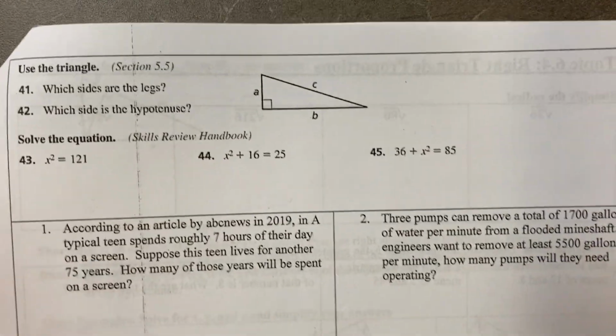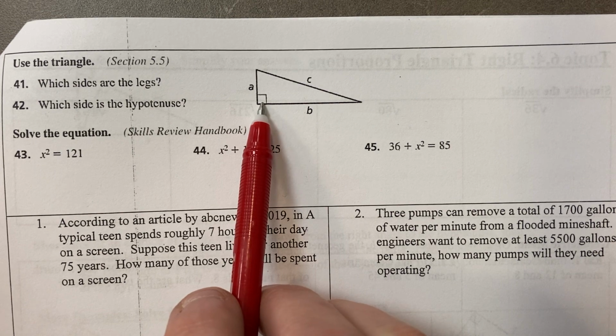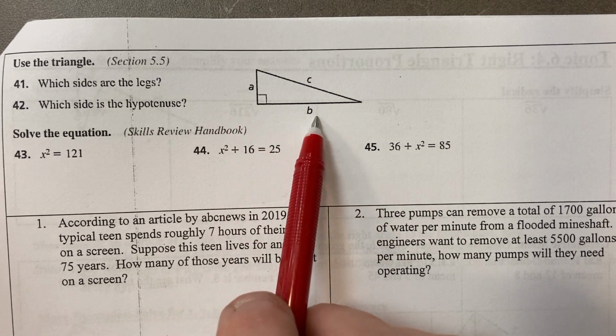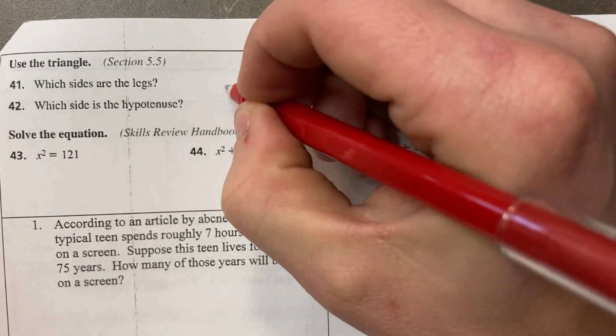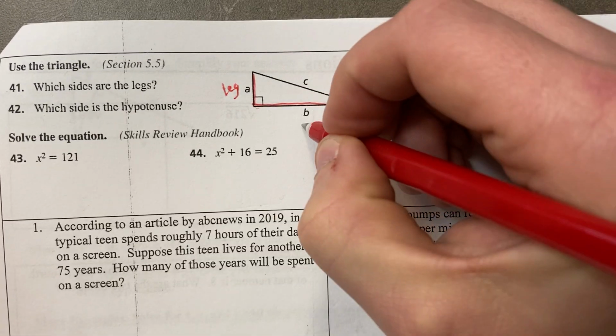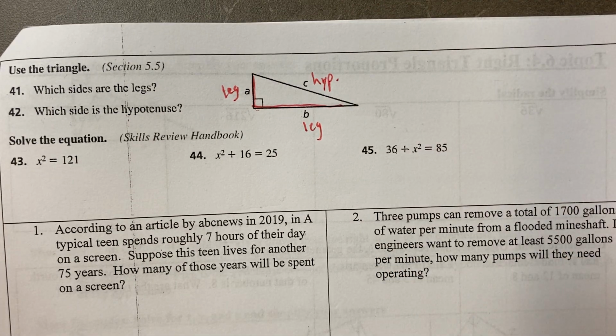This is a review. We're going to get into right triangles next class. Wanted to make sure that you knew, in a right triangle, you've got 2 legs. The legs make the right angle. So that makes that a leg. That makes that a leg. And it makes this the hypotenuse.